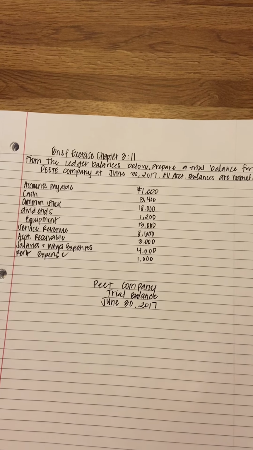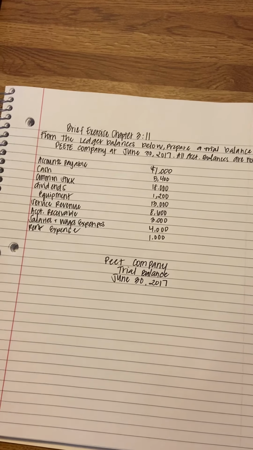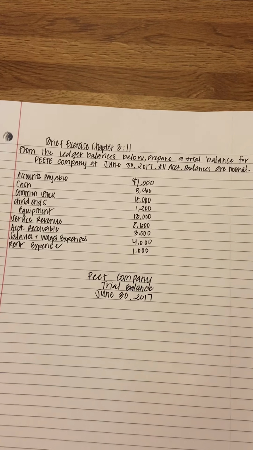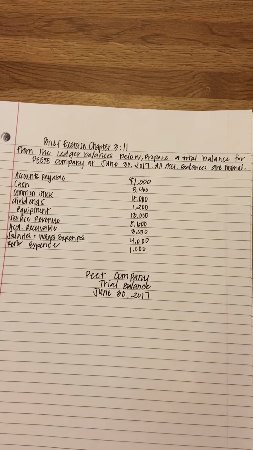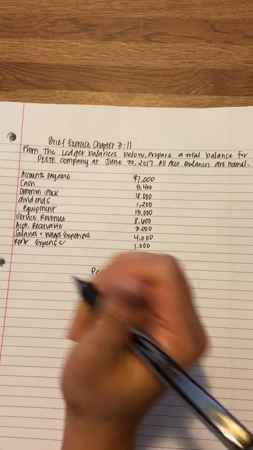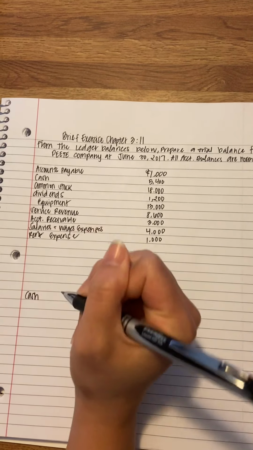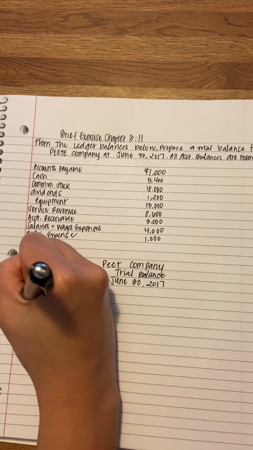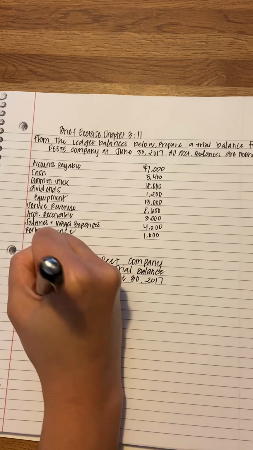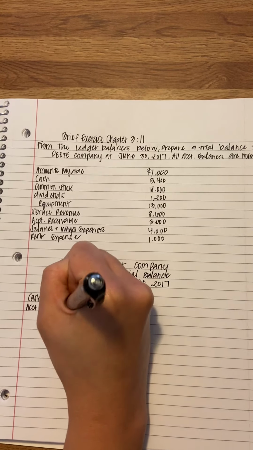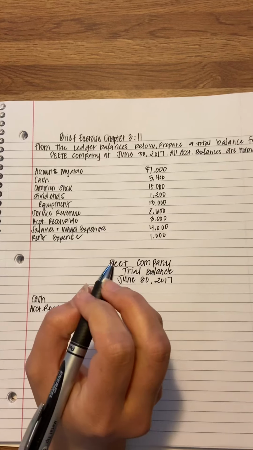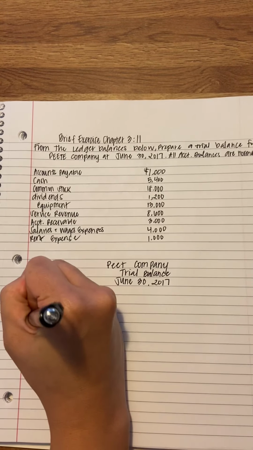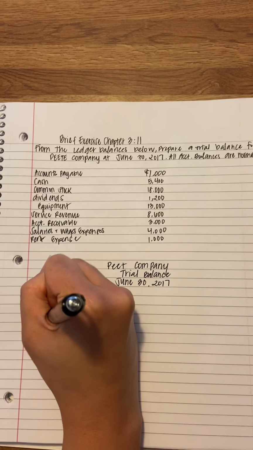One important tip when doing the trial balance is to make sure that we put it in order. So we want to start off with assets, which is cash. So we'll start with cash, and accounts receivable. Next we've got equipment, still under assets.